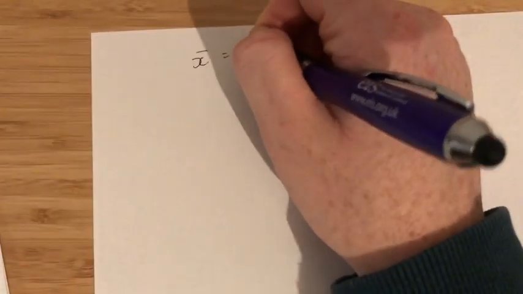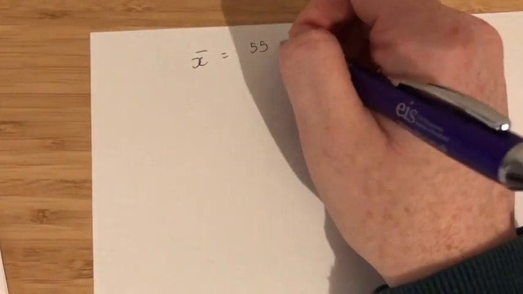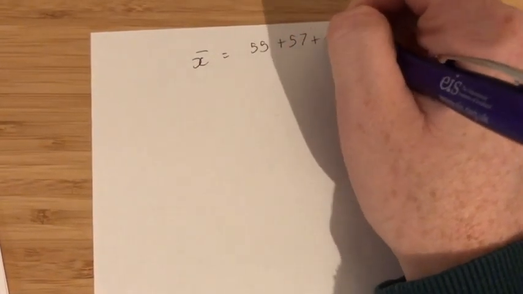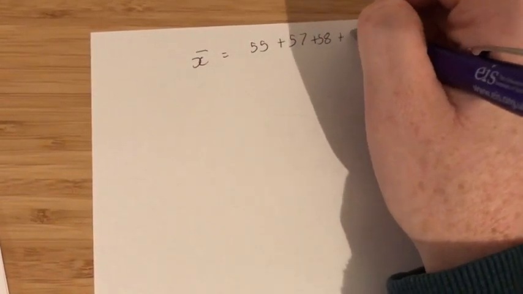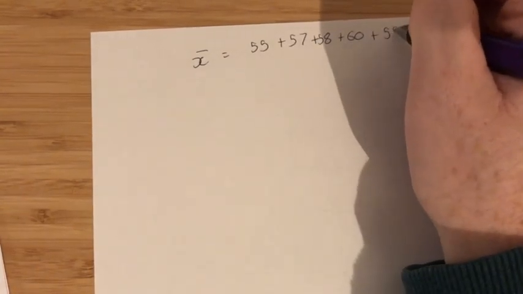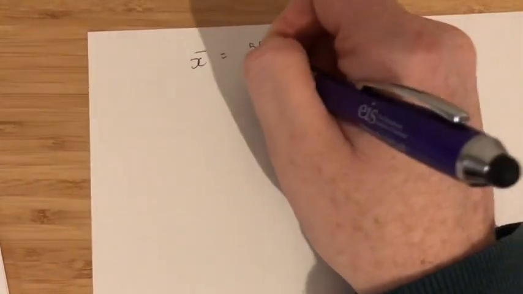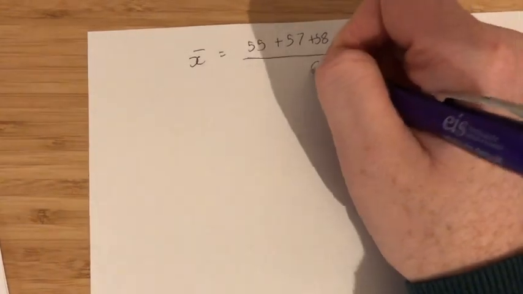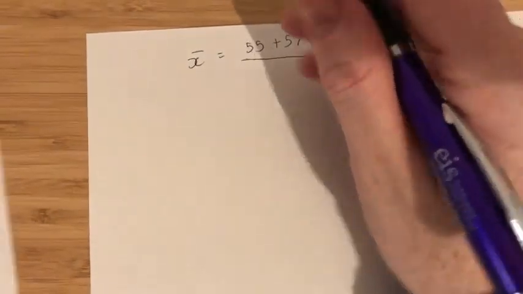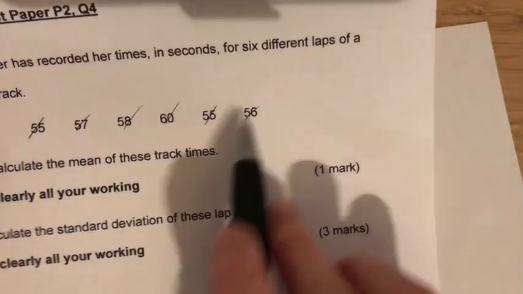So for the mean, we're summing them together. Looking at the data values, we're going to do 55 plus 57 plus 58 plus 60 plus 55 plus 56 divided by 6. So I've just taken those 6 values, added them all up, and then divided by 6.